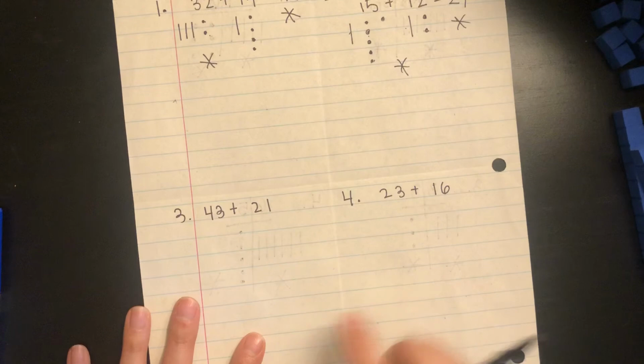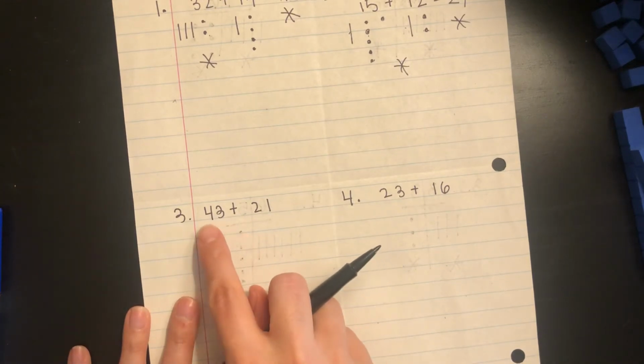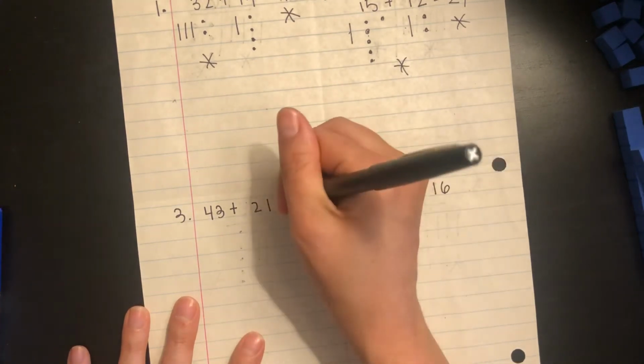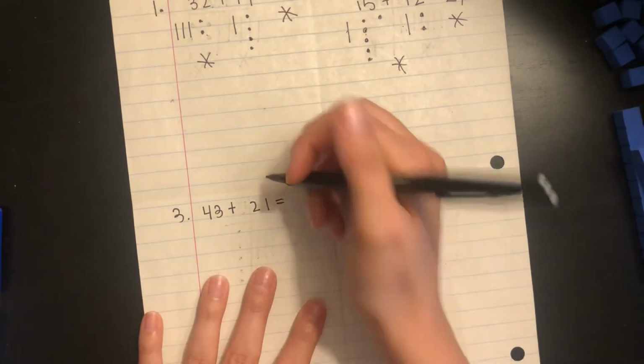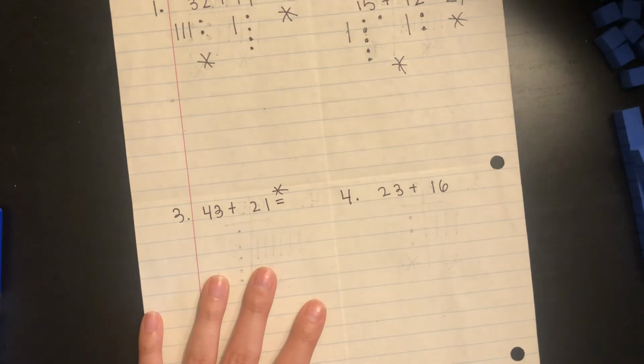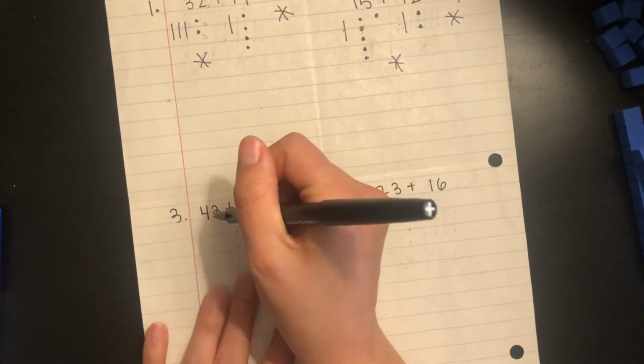Okay, let's look at number 3 now. Number 3 says 43 plus 21. I'm going to add my equal sign. All right. If you remembered to add your equal sign, give yourself a star. Great job. Let's draw out these numbers.